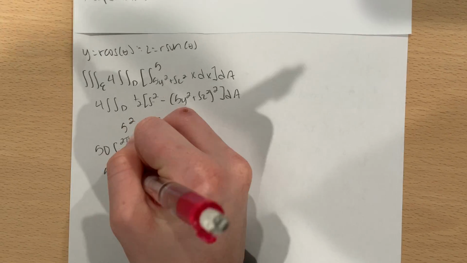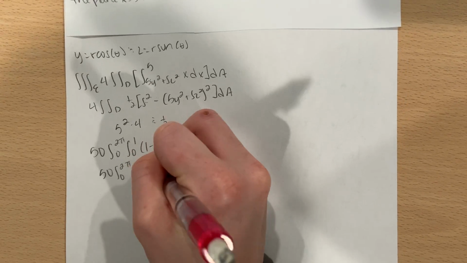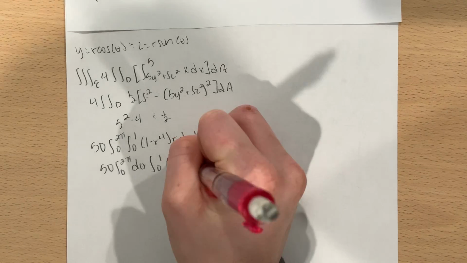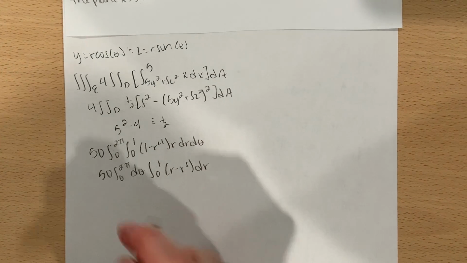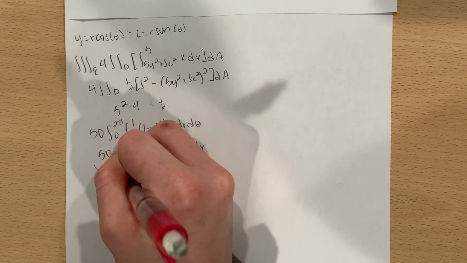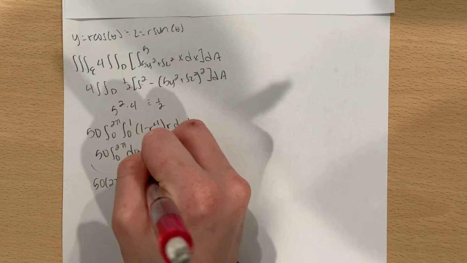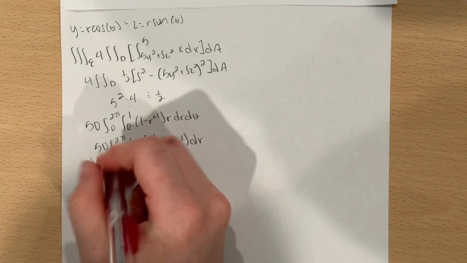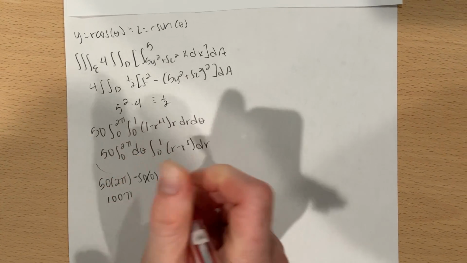So this now becomes 50, 0 to 2 pi d theta, and 0 to 1 r minus r to the 5th dr. So for this part of the problem, we're going to get 50 times 2 pi minus 50 times 0, which obviously is 0, so then we end up getting 100 pi.